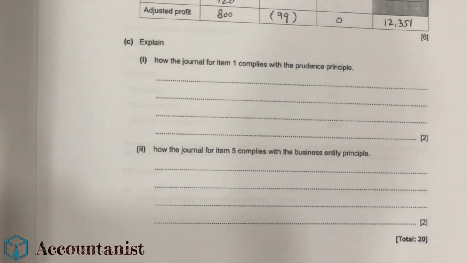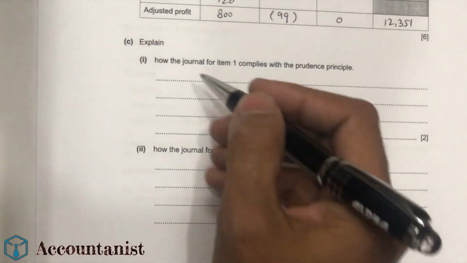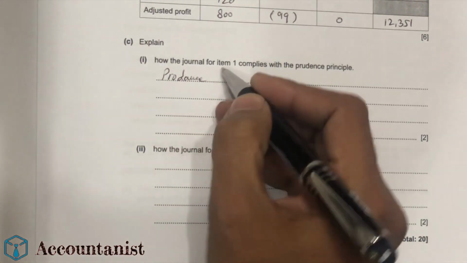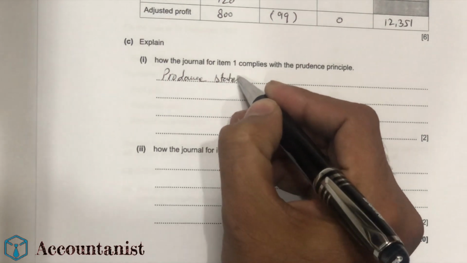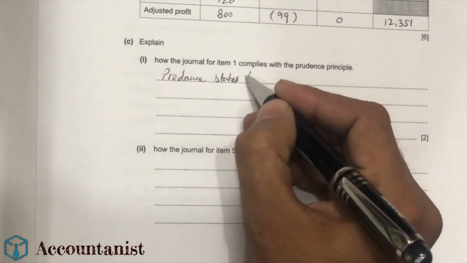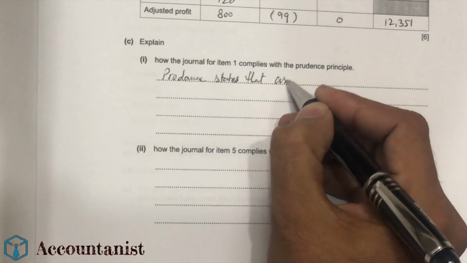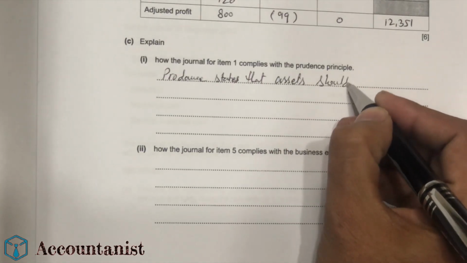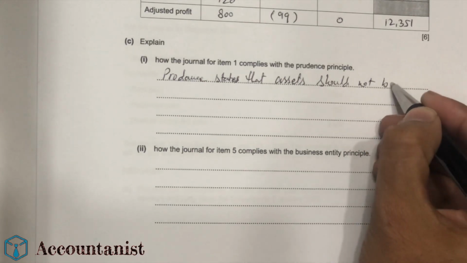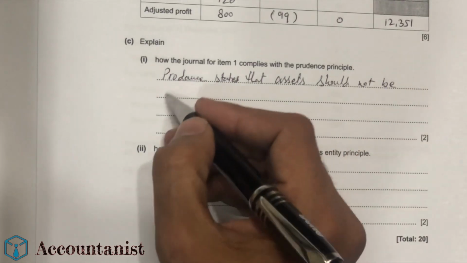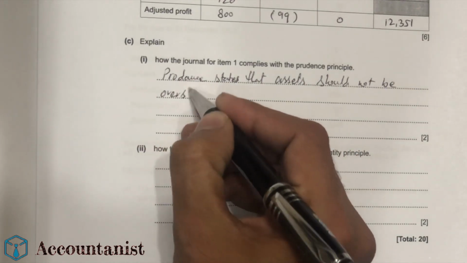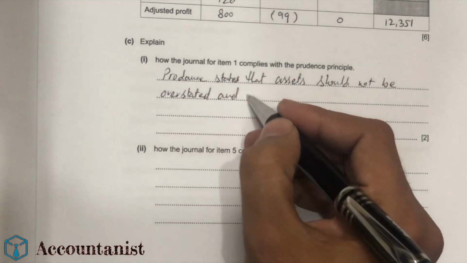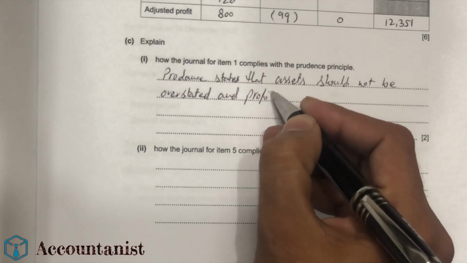Obviously, prudence states that assets should not be overstated, and profits also should not be overstated.